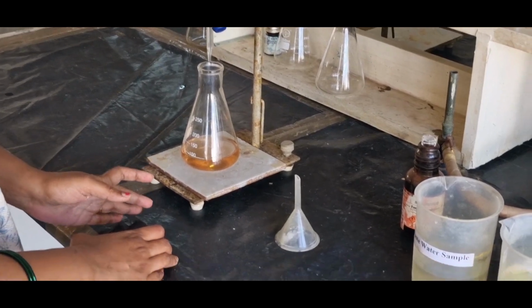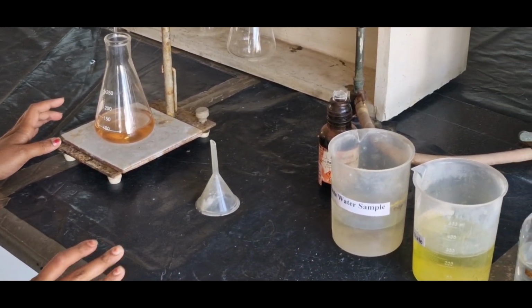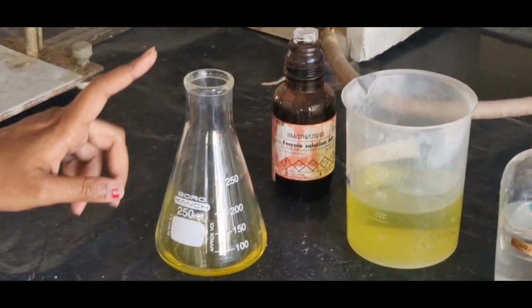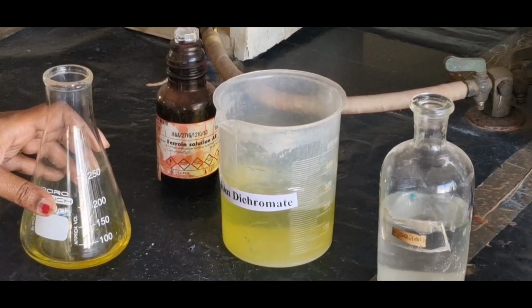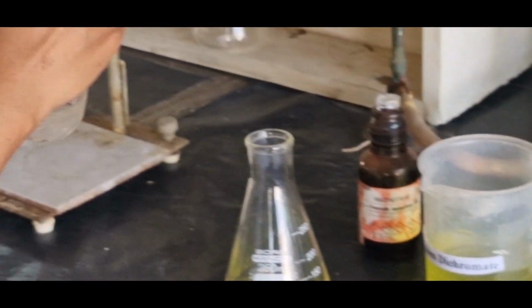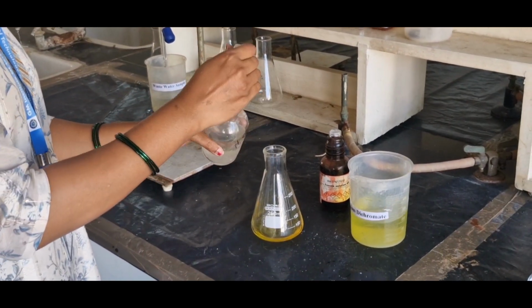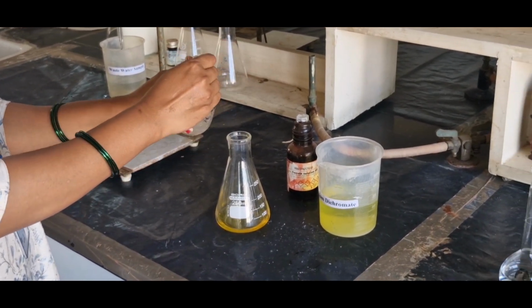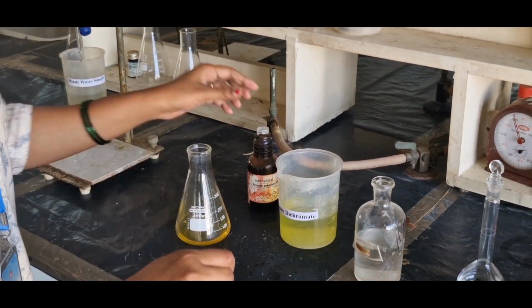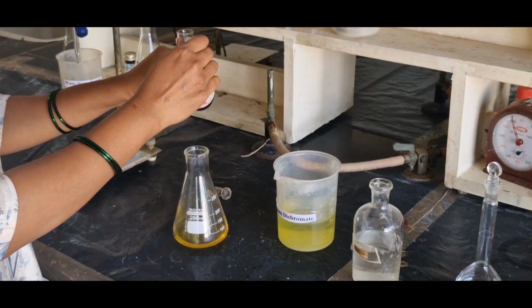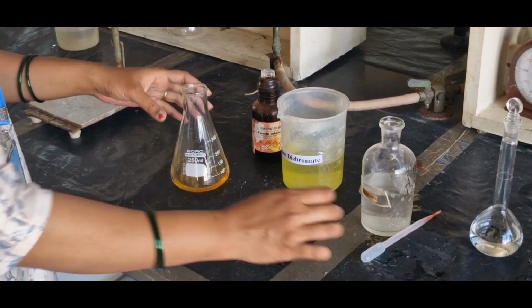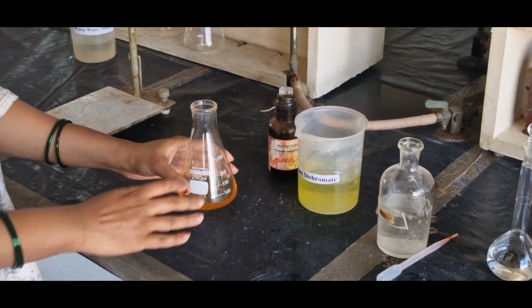Now we will move towards the blank titration. For this, I have taken 25 ml of potassium dichromate solution into the conical flask using the pipette. Now I will add 2 to 3 ml of dilute H2SO4 containing silver sulfate and mercurous sulfate, and again 2 to 3 drops of ferroin indicator. Since this is a blank titration, we are not taking any water sample here.